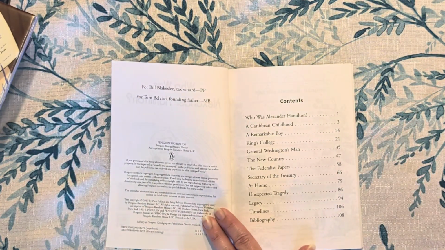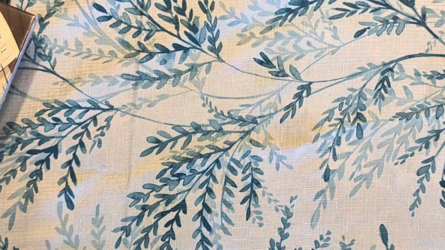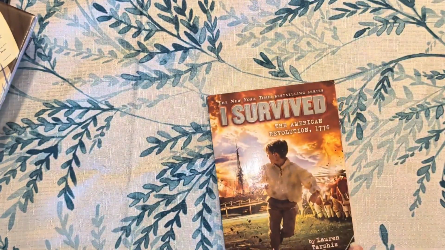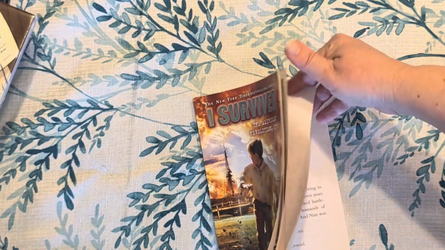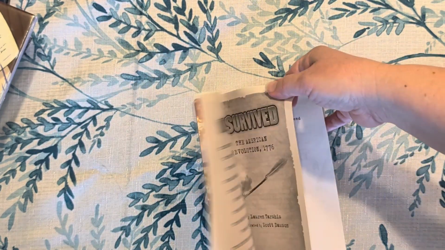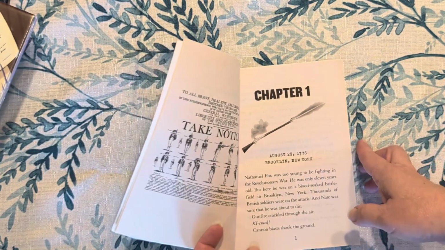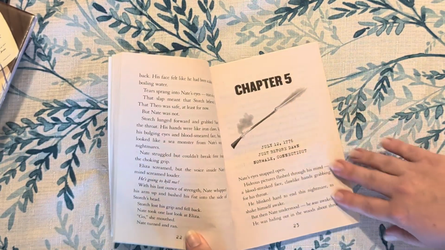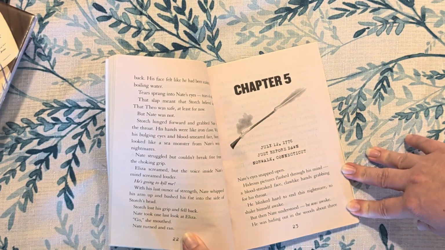There's the contents for that, and it will be very similar to the Declaration of Independence one. And then we have the I Survived American Revolution book. This is a chapter book, but with a lot less writing in it than those other books that we're going to be doing for read alouds.